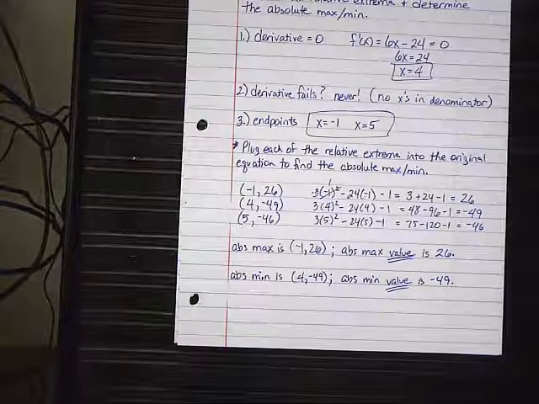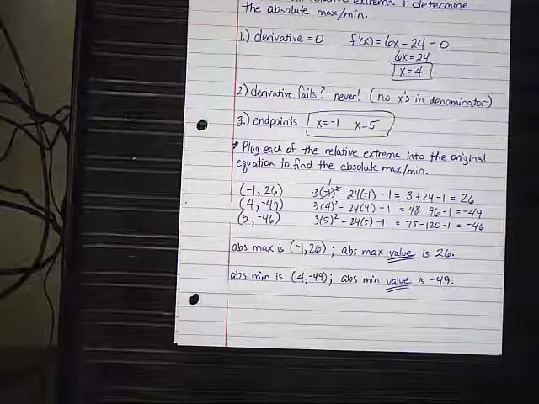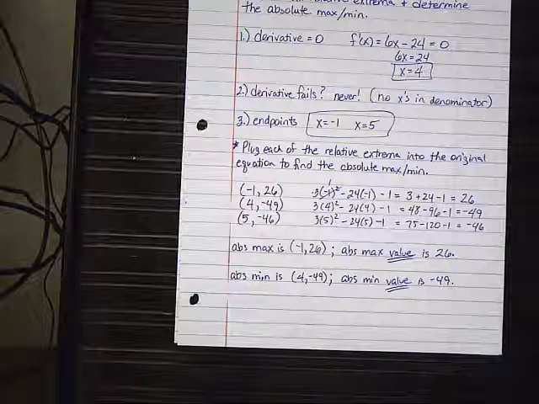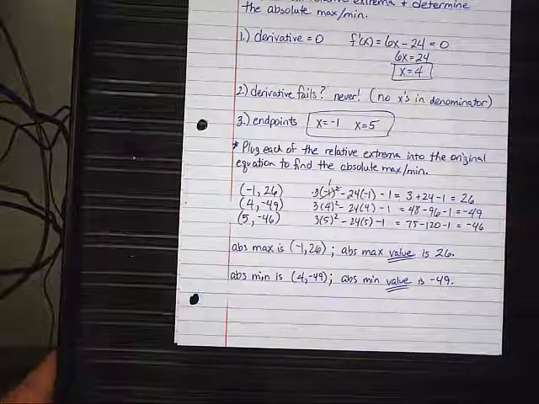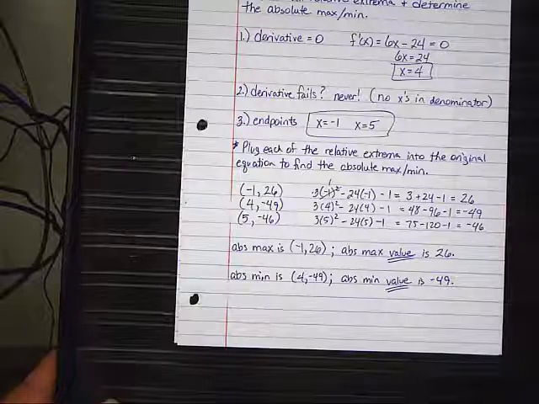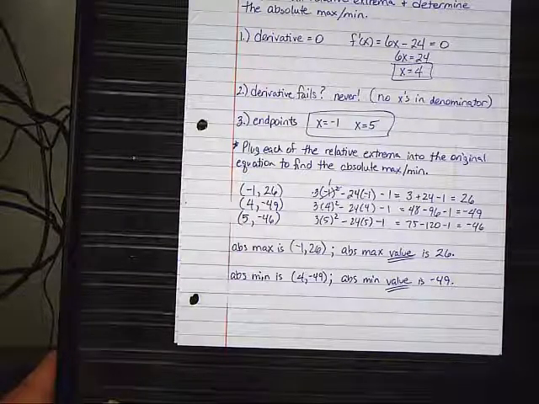But for this problem, I wanted to write both of them down, just so you can see what I'm looking at. So look at the back of the answer sheet if it's not real clear which one they want, whether it's the coordinates or the value. Okay? Any questions? Okay, let's do the next example.